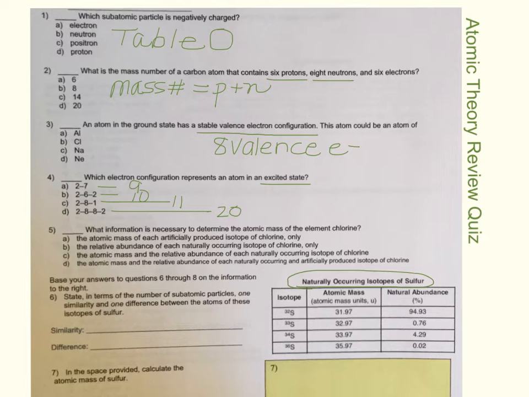The next question got a lot of kids because they did not answer it in terms of the number of subatomic particles. Subatomic particles can only refer to protons, neutrons, or electrons. So one similarity is that they have the same number of protons.